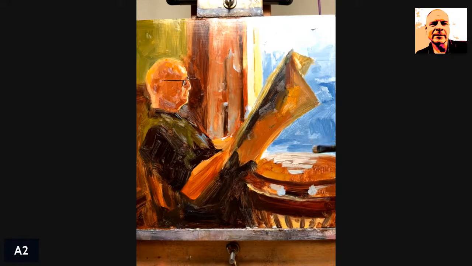We've got too much. I want to break this up here. In the photo reference that I have, it's quite light. I'm not sure that's the right way to go.